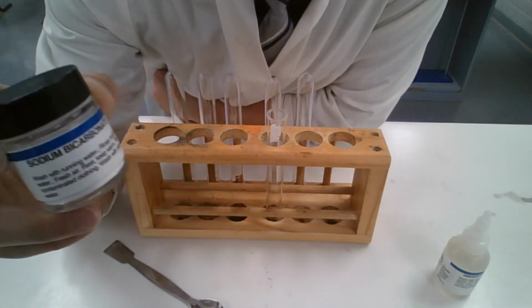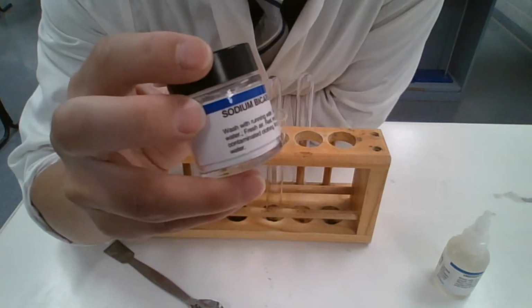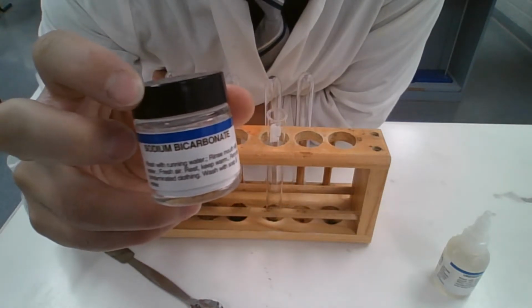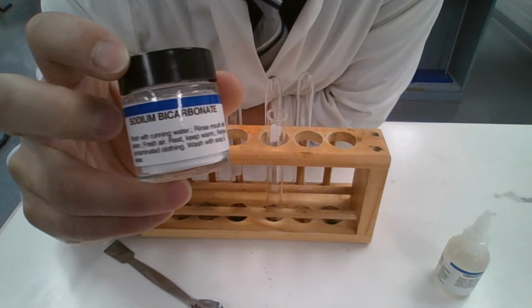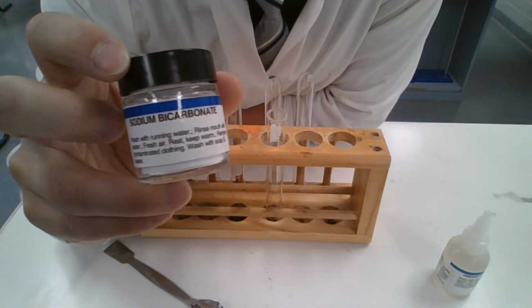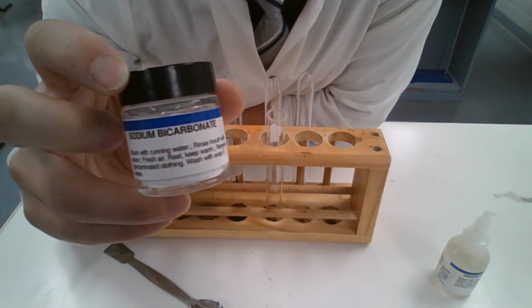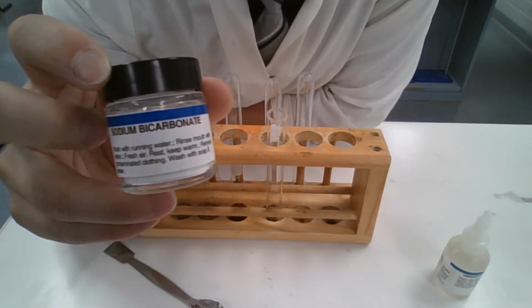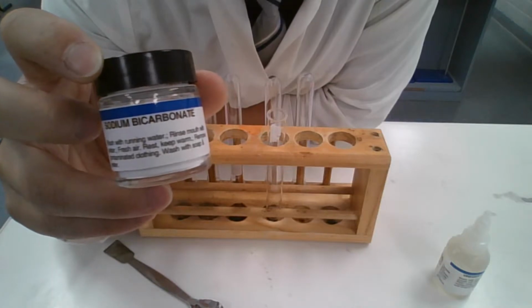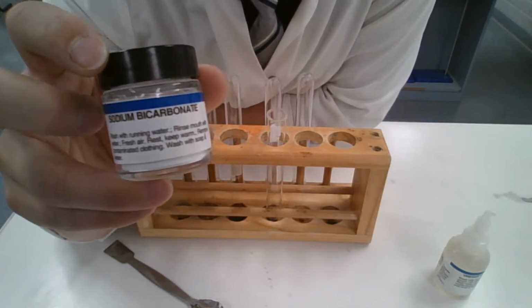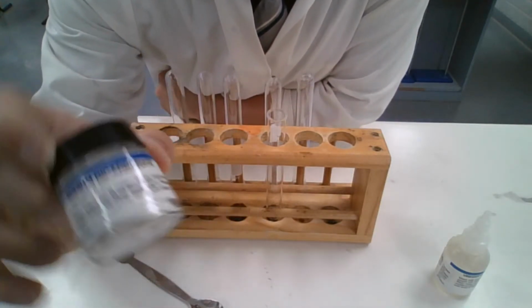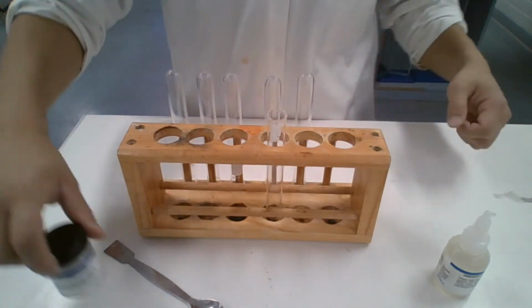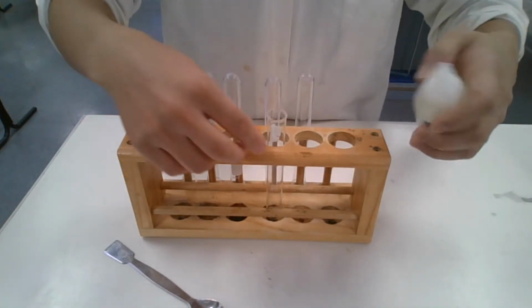Now, sodium bicarbonate is the other reactant. Sodium bicarbonate is really sodium hydrogen carbonate. Bicarbonate ion means hydrogen carbonate ion. So it's got sodium and a hydrogen and carbonate. It's a white powder here.